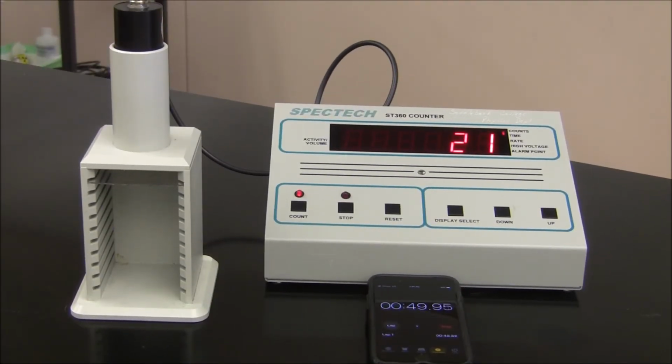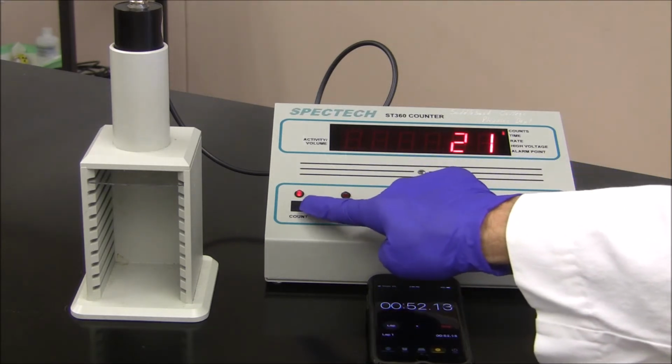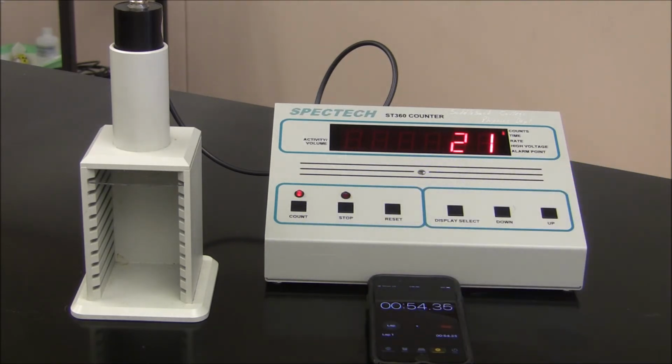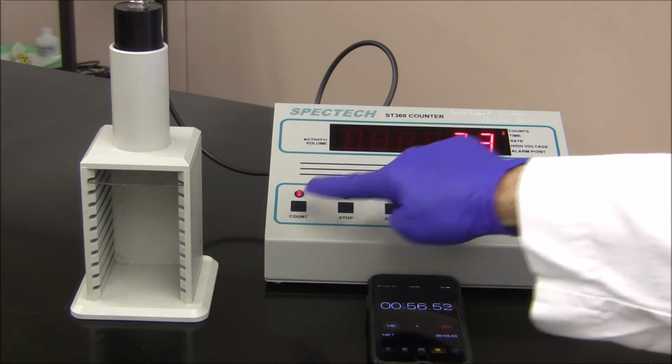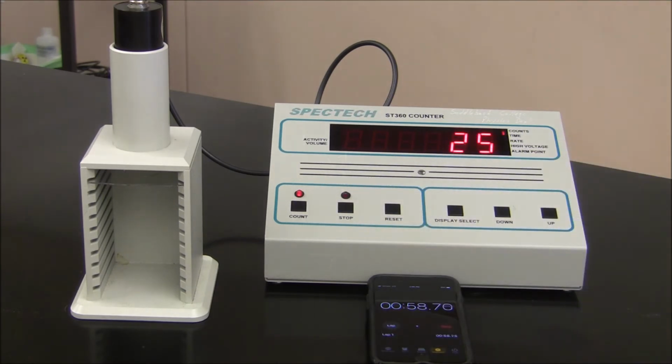As we approach the 60-second mark, you'll notice that the red light is still on under count, so that means the counter is still counting, and when the 60-second time period is ended, it's going to switch to stop. So that means we have a background radiation count before our experiment of 25 counts per minute. We're going to run our experiment. We're going to take another background count at the end of the experiment, and then we're going to average our two values together to get an average number of counts per minute that we'll use as background radiation.